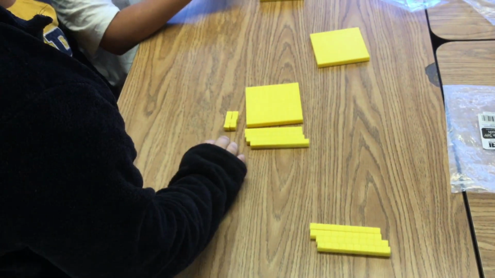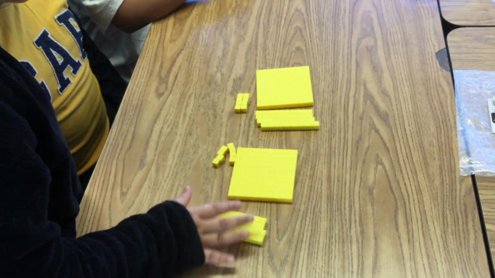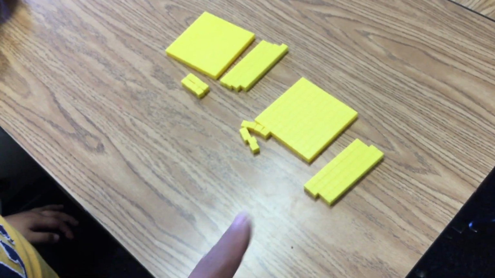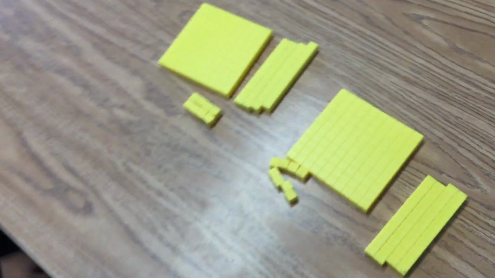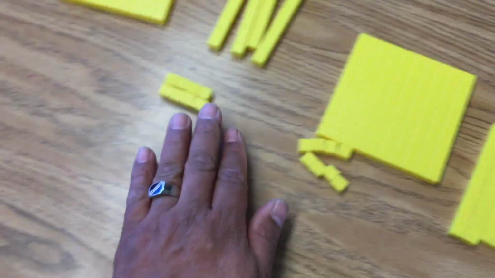So you need to divide each way. Can you put them like this? Oh, so you made 2 groups that are the same, right? Like that group is the same as that group? Okay. So what's your answer? 148. Good. All right, let's give Alan a big applause.